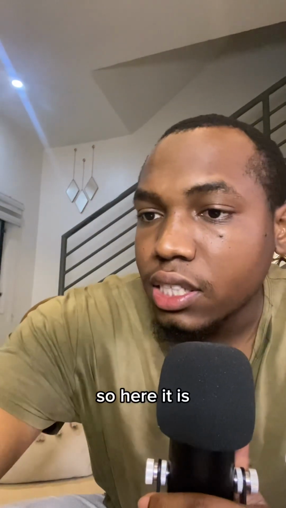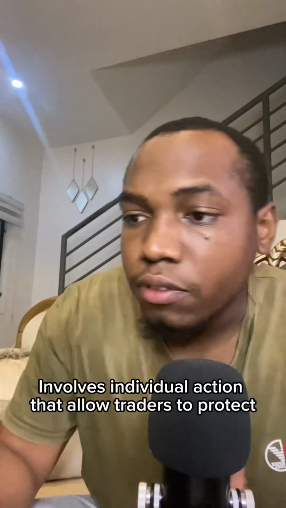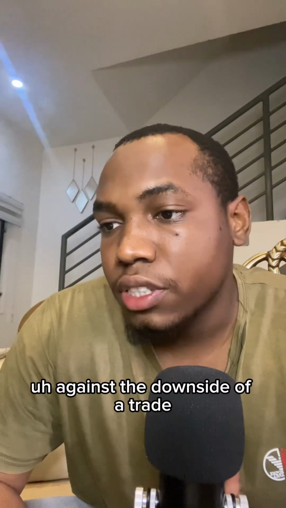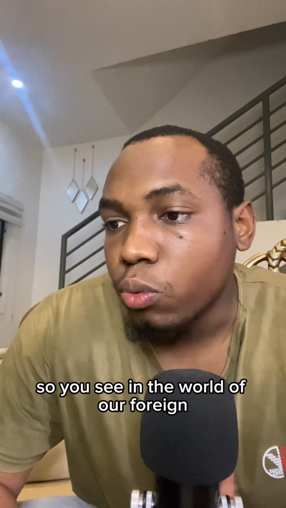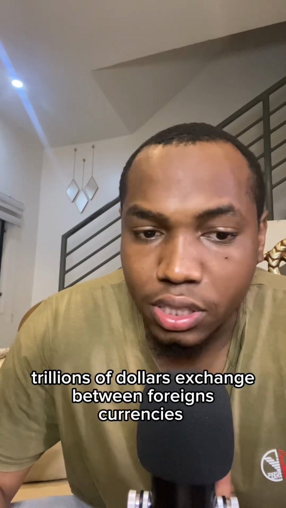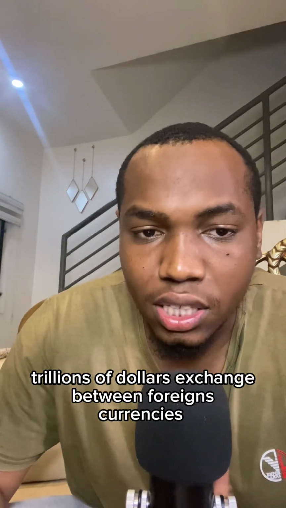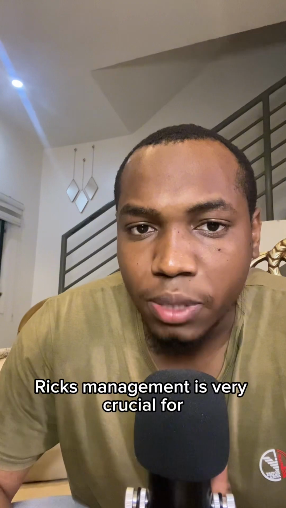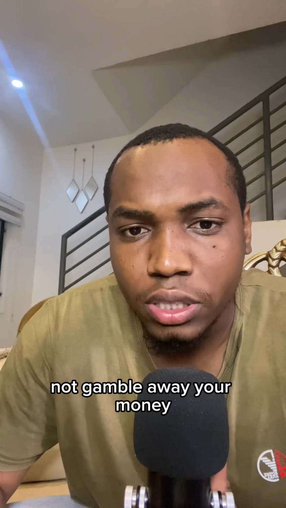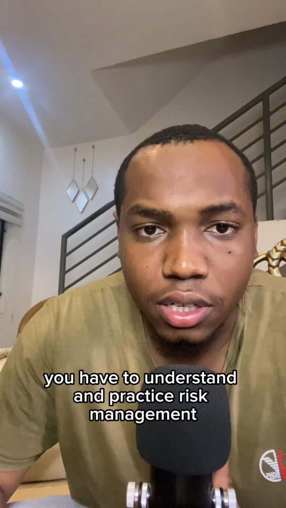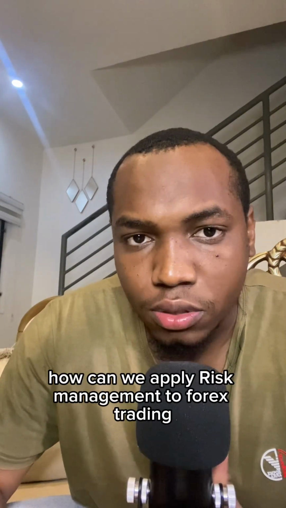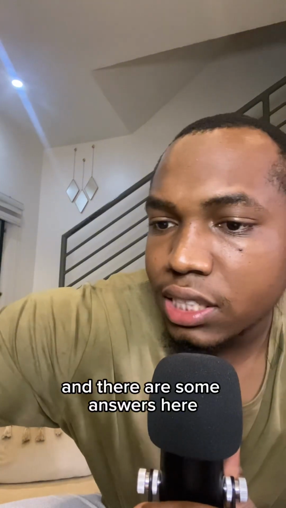So here it says forex risk management involves individual actions that allow traders to protect against the downside of a trade. So you see, in the world of foreign exchange, forex, where trillions of dollars are exchanged between currencies, risk management is very crucial. It is crucial for you to protect your capital, for you to not gamble away your money. You have to understand and practice risk management. So the question here is, how can we apply risk management to forex trading? And there are some answers here.